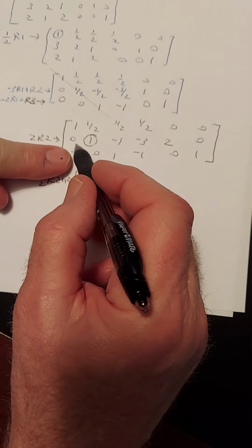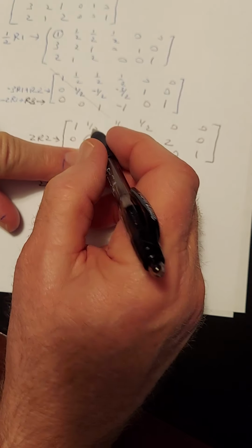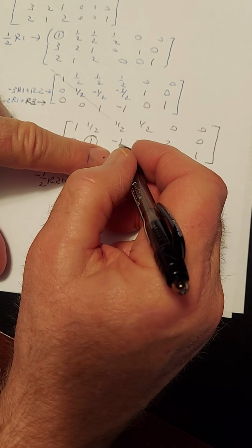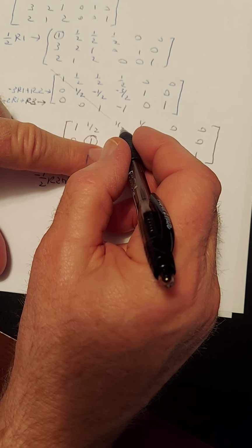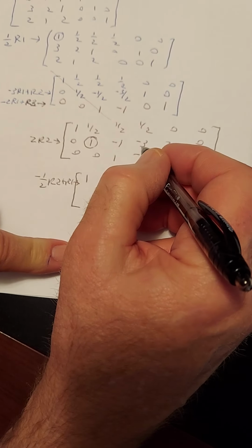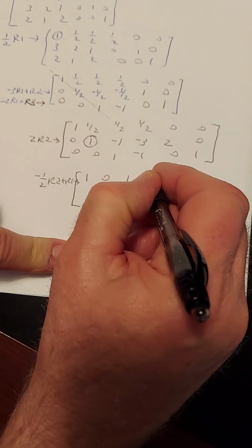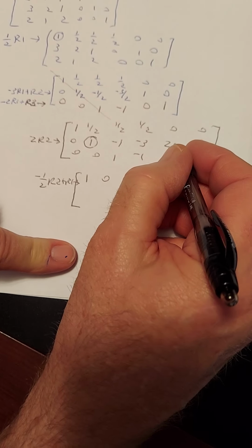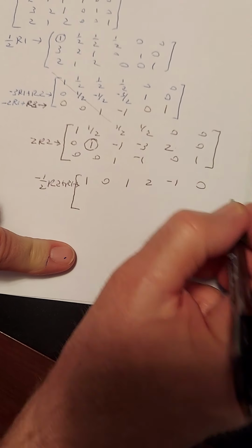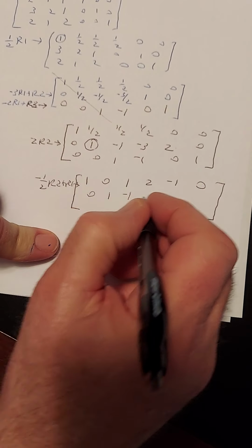So negative 1/2 times 0 is 0, plus 1 is still 1. Negative 1/2 times 1 is negative 1/2, plus positive 1/2 is 0. Negative 1/2 times negative 1 is positive 1/2. Positive 1/2 and another half is 2/2 or 1. That was nice. Negative 1/2 times negative 3 is 3/2. 3/2 and 1/2 is 4/2 or 2. Negative 1/2 times 2 is negative 1, plus 0 is negative 1. And negative 1/2 times 0 is 0, plus 0 is 0. Second row stays the same because that's where my pivot was.